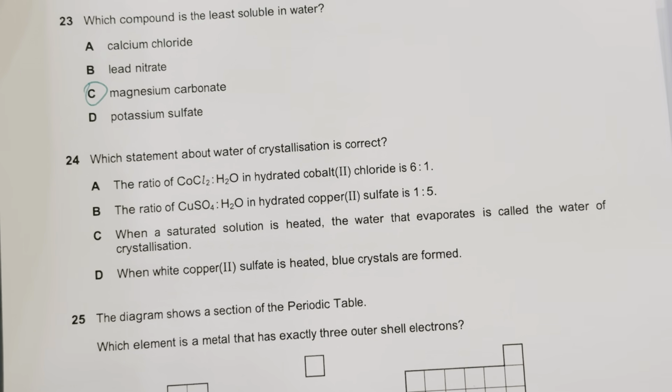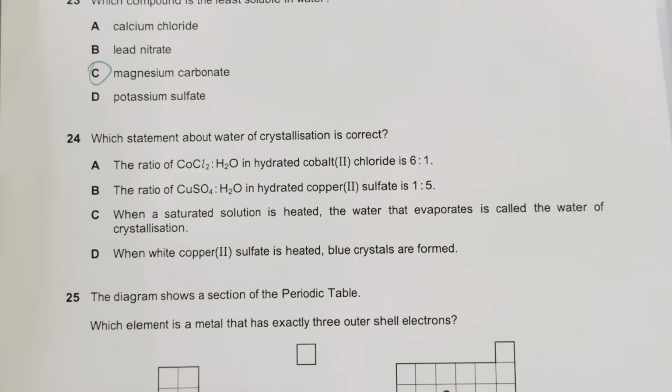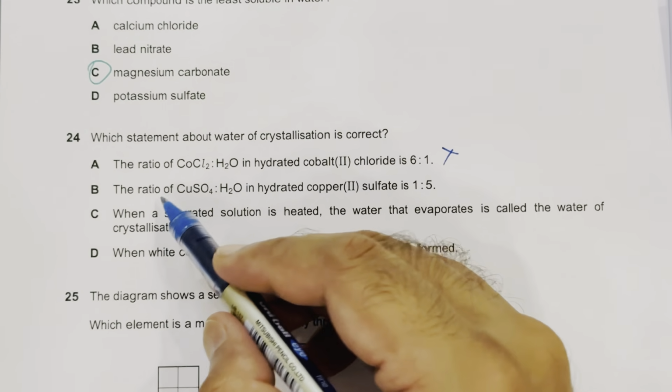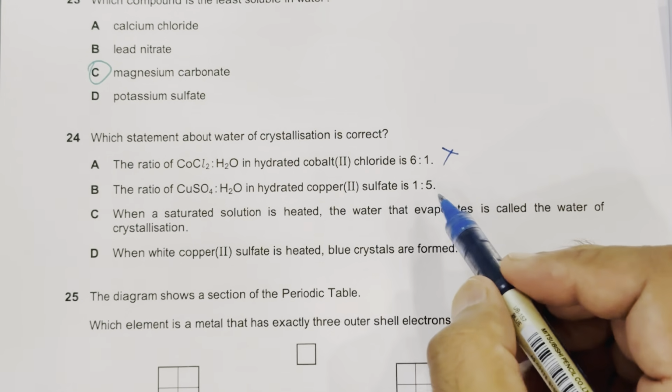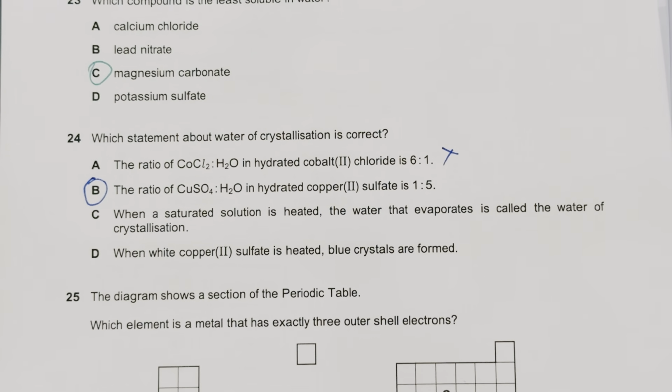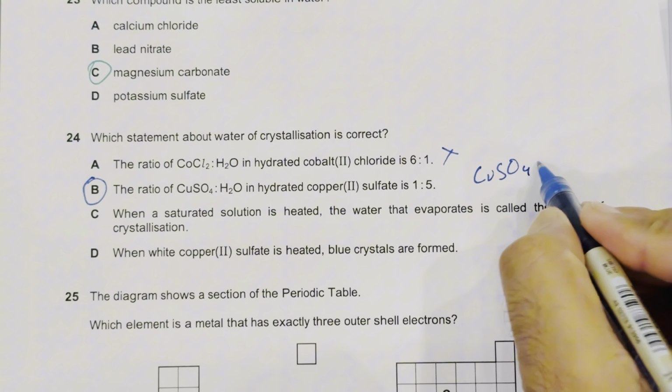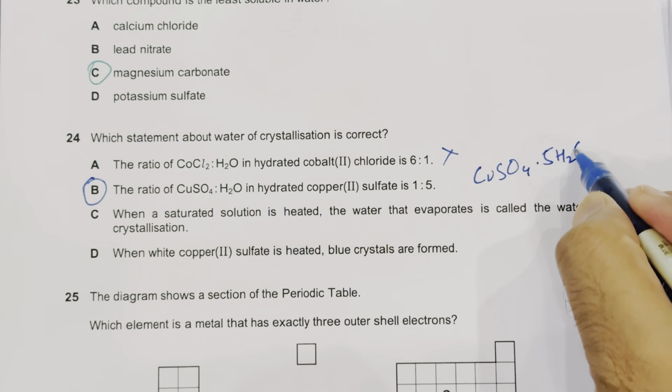Which statement about the water of crystallization is correct? Okay, the ratio of cobalt chloride to H2O in hydrated cobalt chloride is 6:1. No, the ratio of CuSO4.5H2O is, we know that this has 1, this has 5, so the ratio is 1:5. This is the formula for blue vitriol, copper sulfate, a hydrated compound, CuSO4.5H2O. I am writing the formula as well so you get a better understanding of it.